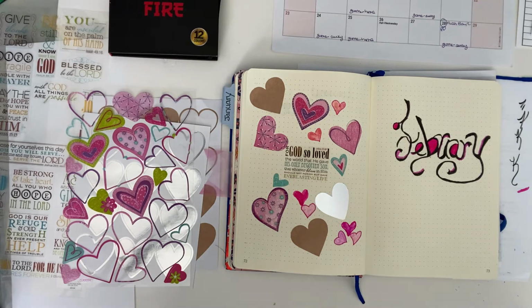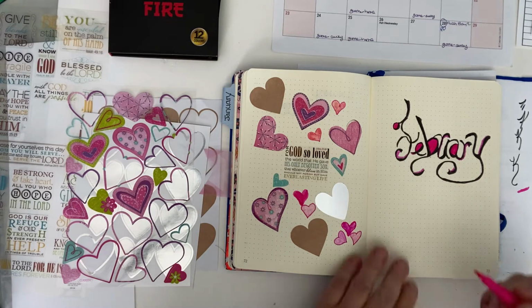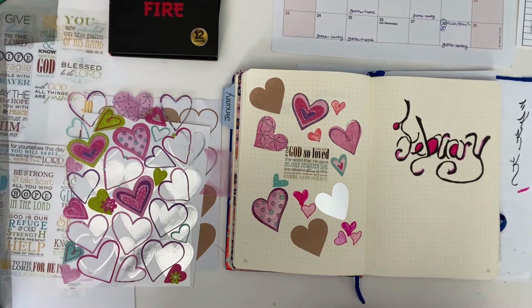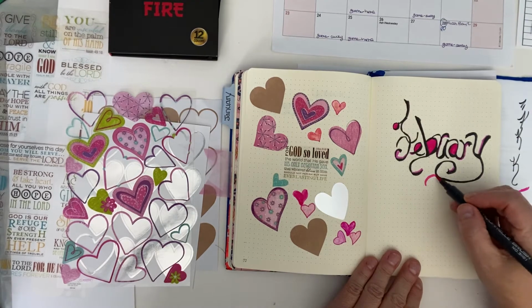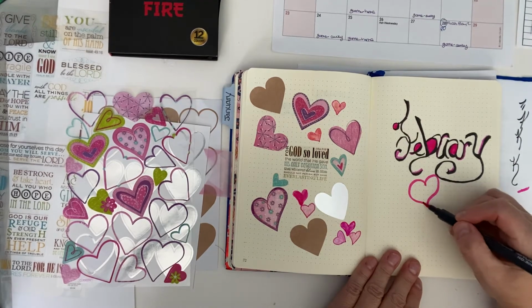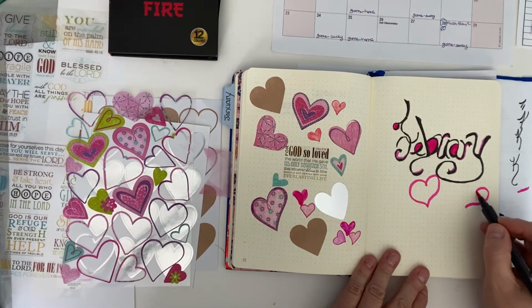So the next thing I want to do is think about how I can decorate this in different ways. And again, I'm just going to do the hearts. So I'm going to come here with, actually, I'm going to do the Mimosa. I like the depth of this color. And we're going to come in here and draw some hearts.